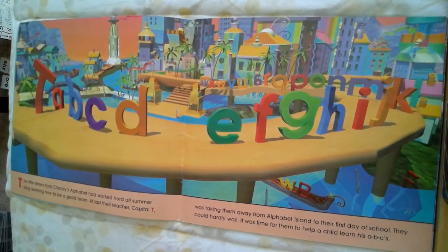The little letters from Charlie's alphabet had worked hard all summer long, learning how to be a good team. At last their teacher, capital T, there's where that capital T comes in. It's the teacher.